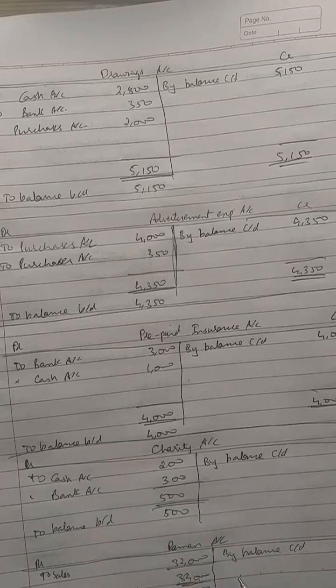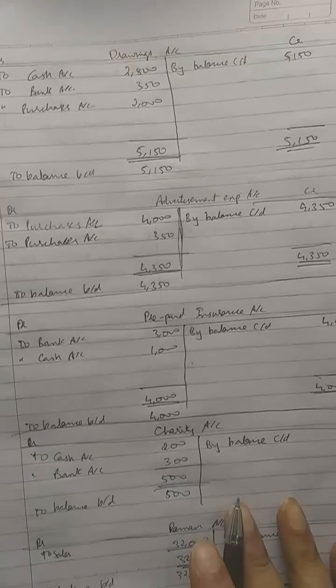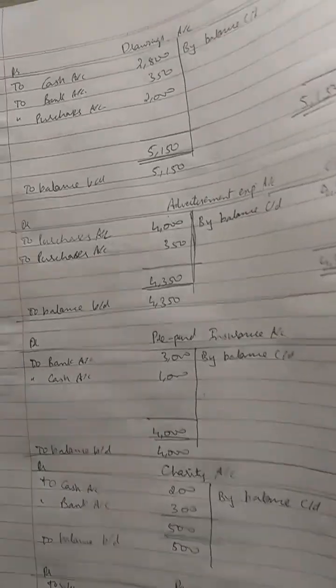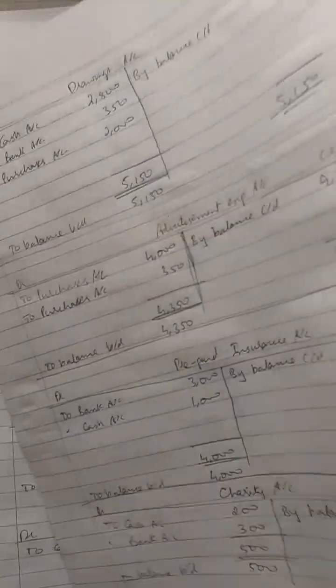Then in Raman account, in the original journal entry, Raman account was debited. So come to Raman account, come to the debit side and write the name opposite to it, 32,000. That person has not paid us anything, so that person owes us that much. So casting is done, balancing is done, and the balance, an asset receivable, is shown. This is my debit balance that is showing. Alright.